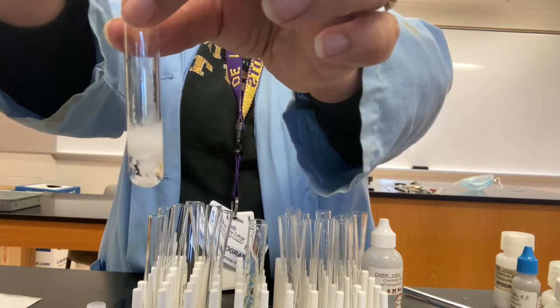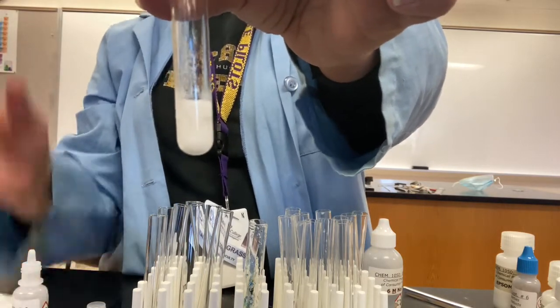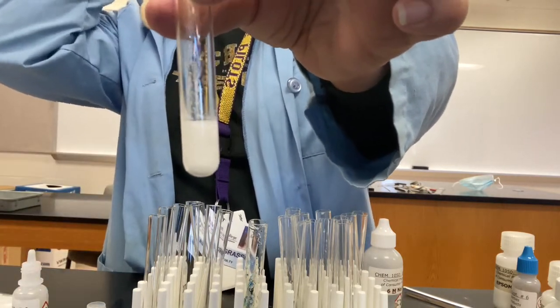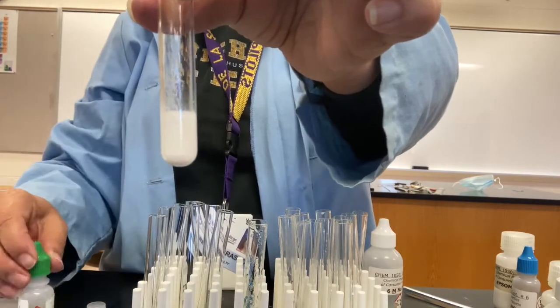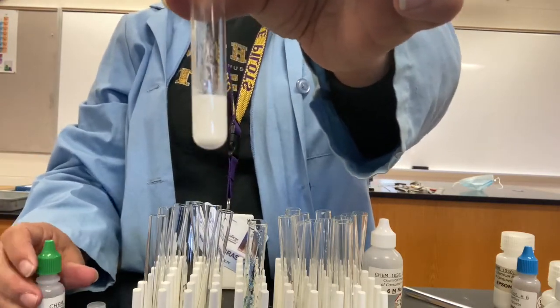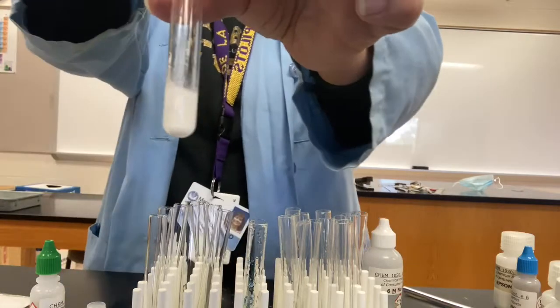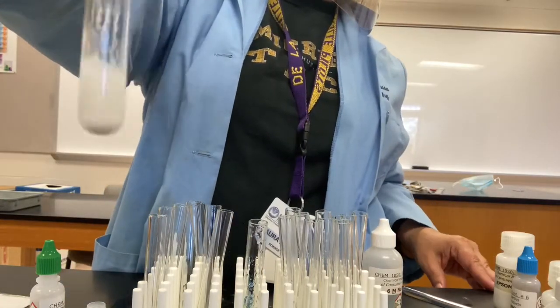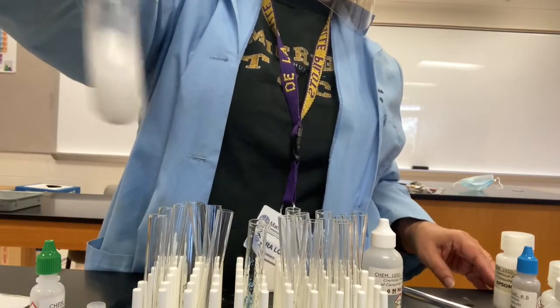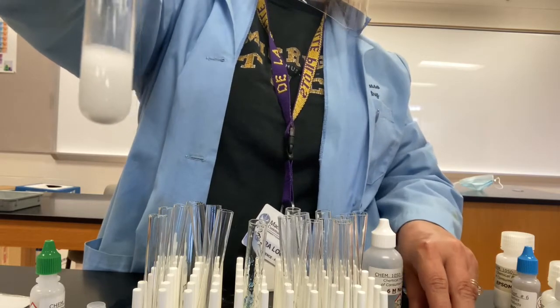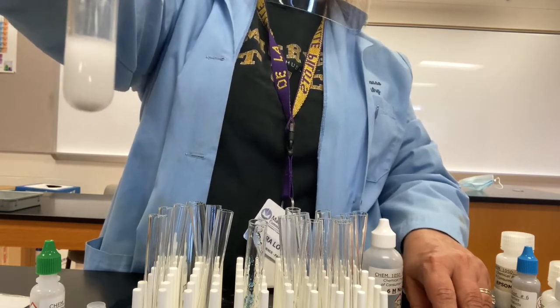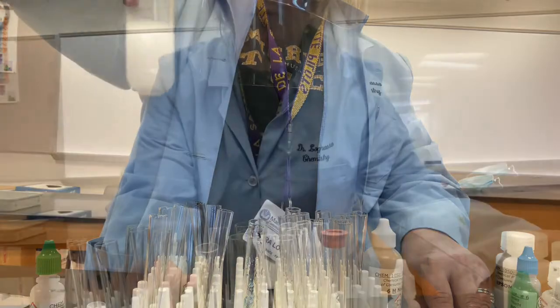Immediately you can see, that's kind of pretty, except it's white, but other than that, it's kind of neat. Like it falls down like snow, that's why they call it a precipitate. So indeed, that shows us that we have the presence of the sulfate ion because it forms a solid in the presence of barium ions.